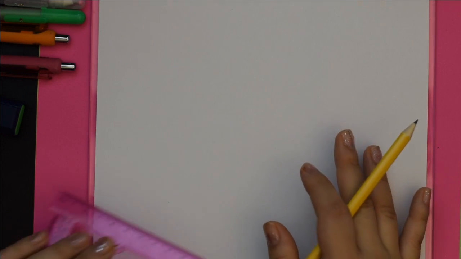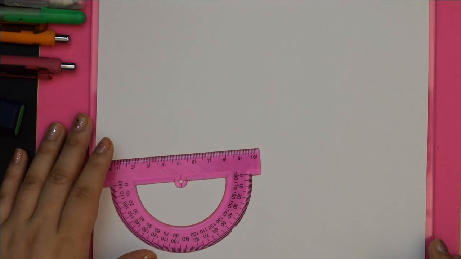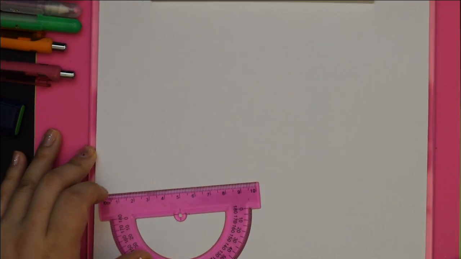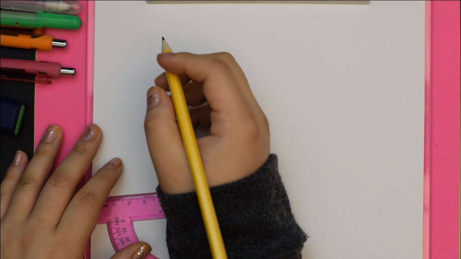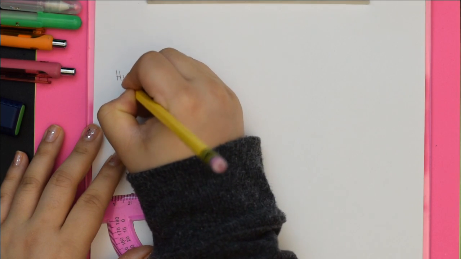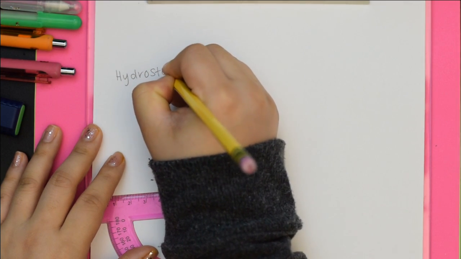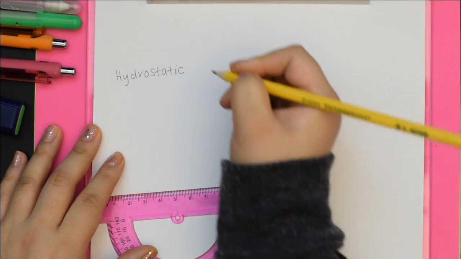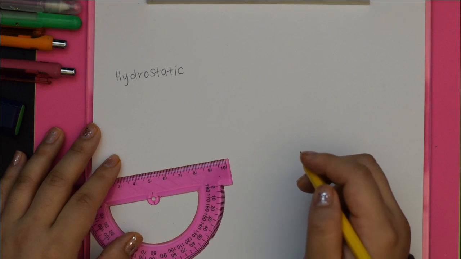So, someone recently asked if I could do some hydrostatic math. Hydrostatic math.